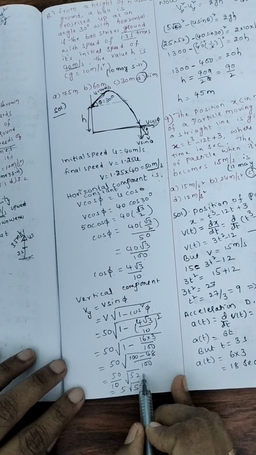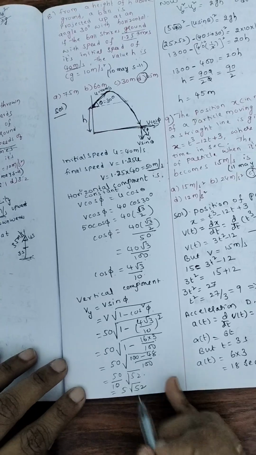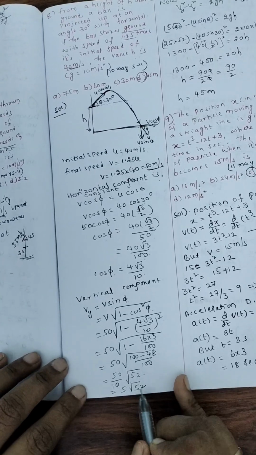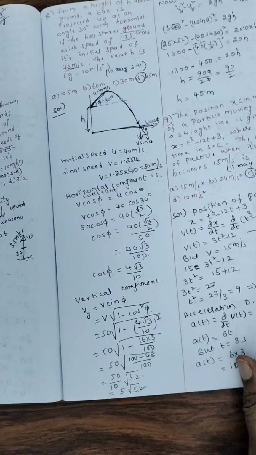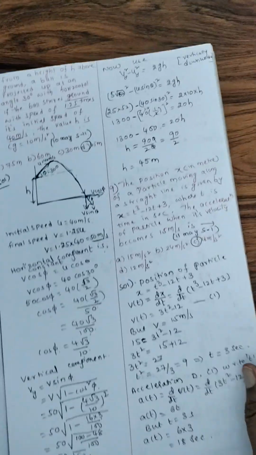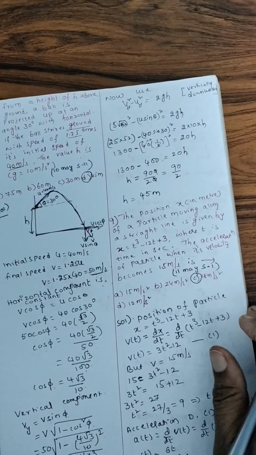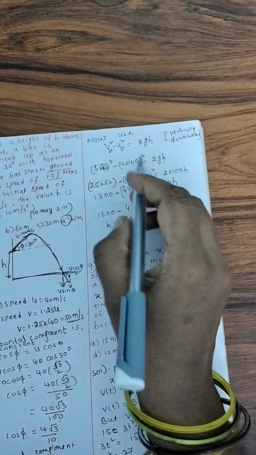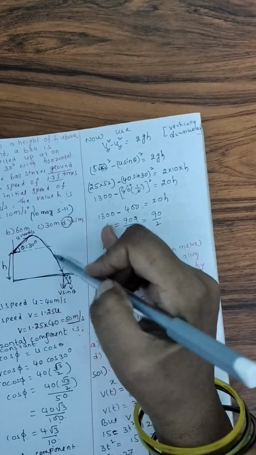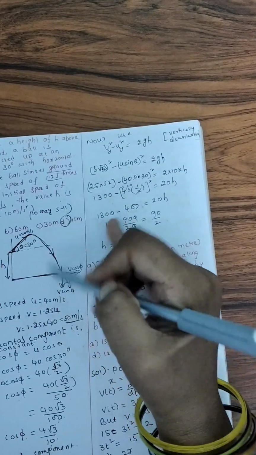So 1 by 10 under root 52, which is root 52 by 10 times 50... so 5 root 52. Have we got the vertical component? But what we have to find? The height. Now, vertically downwards it is coming, no? Vertically downwards it is coming.